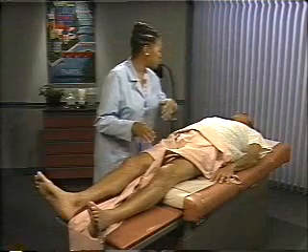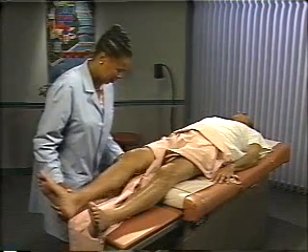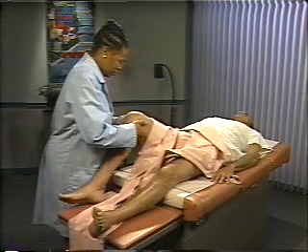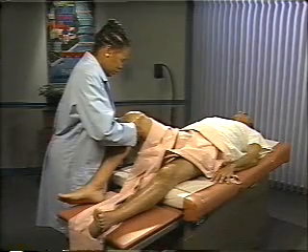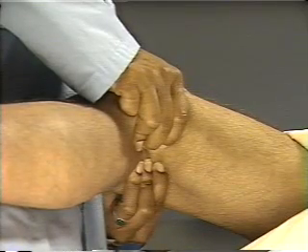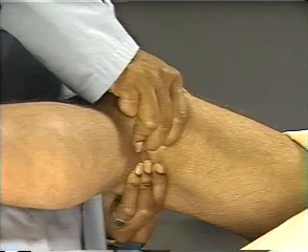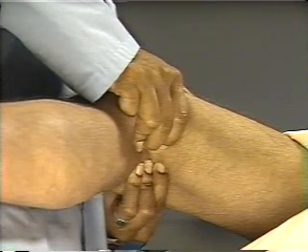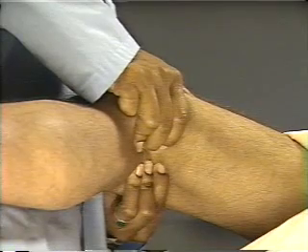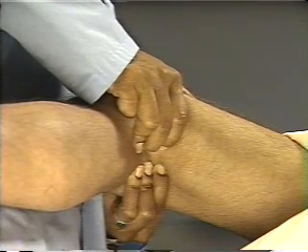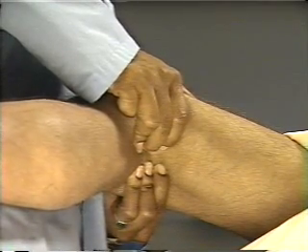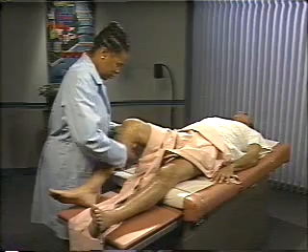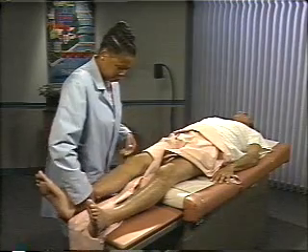I'd like to check the pulses in your knees now. To examine the popliteal pulse, slightly flex the patient's knee. Press the fingertips of both hands deeply into the popliteal fossa, slightly lateral to the midline. The popliteal pulse is frequently more difficult to find than other pulses because it is deeper and more diffuse. Compare this pulse with the popliteal pulse on the other side.